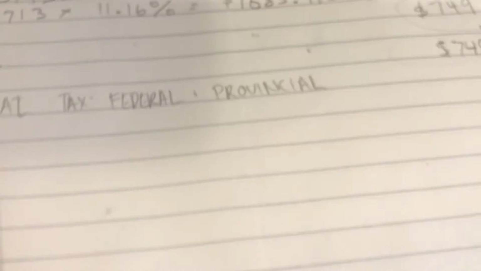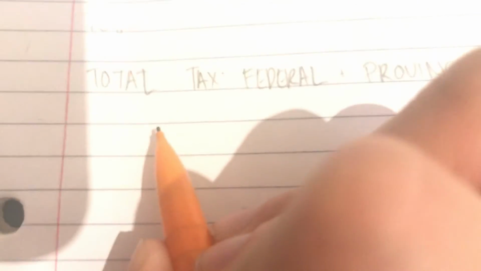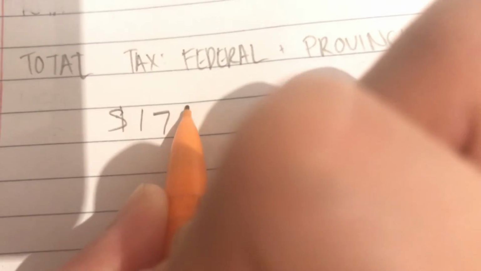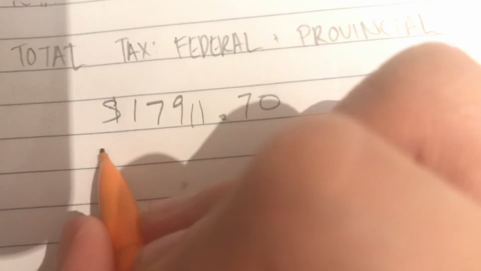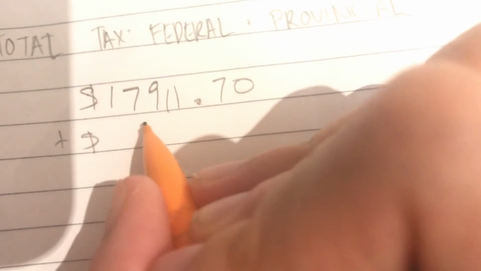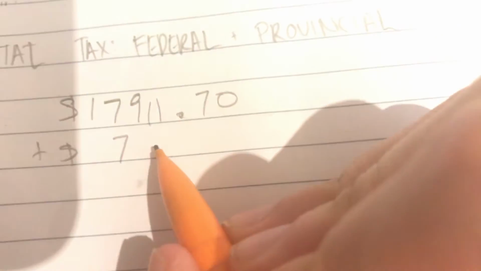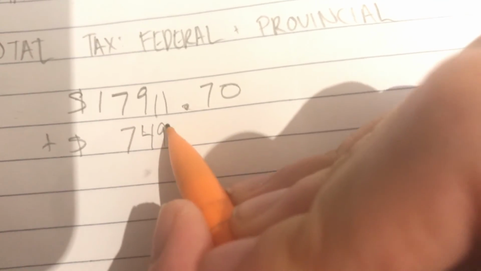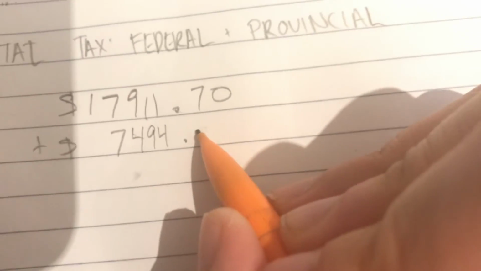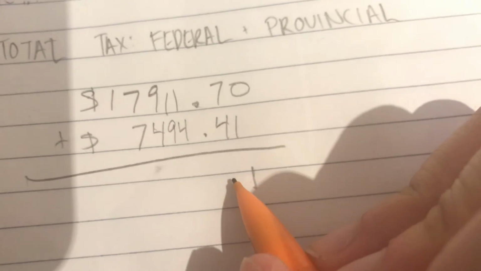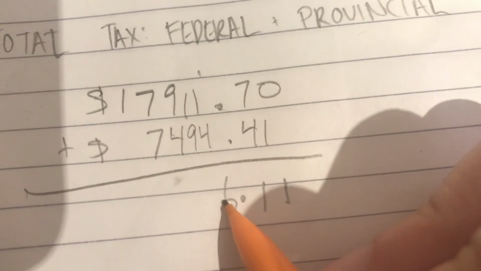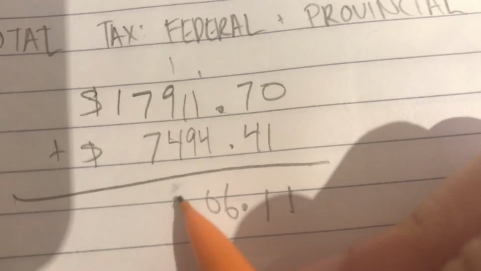Now if we want to know our total tax, let's just add it all together and we're done. So 17,911.70 plus 7,494.41.